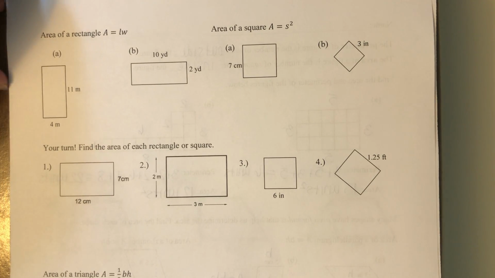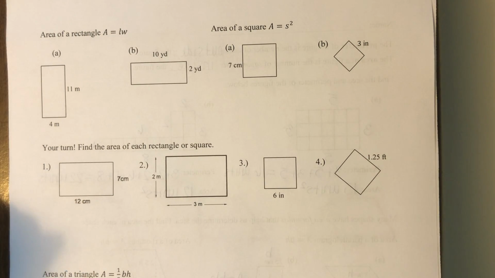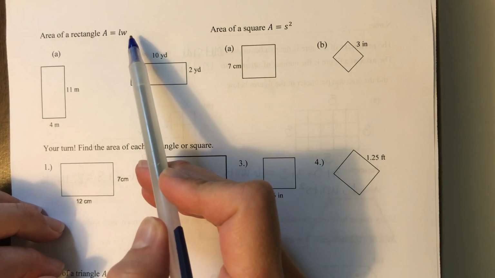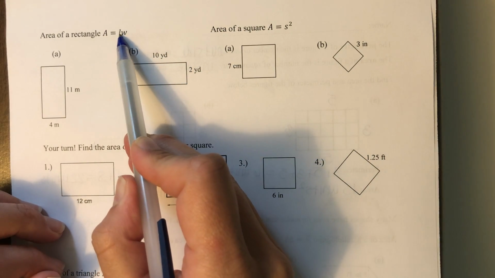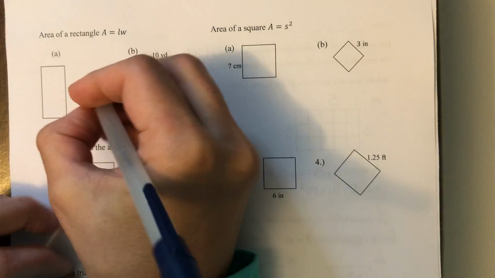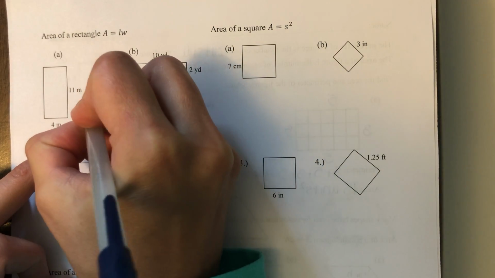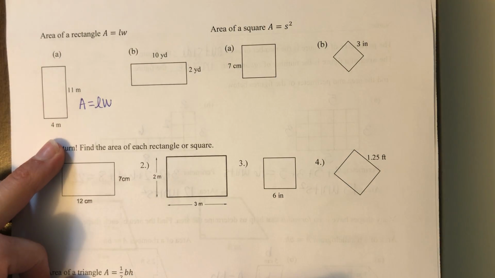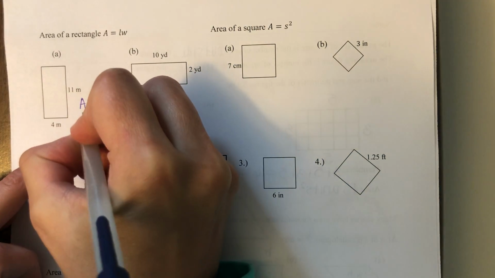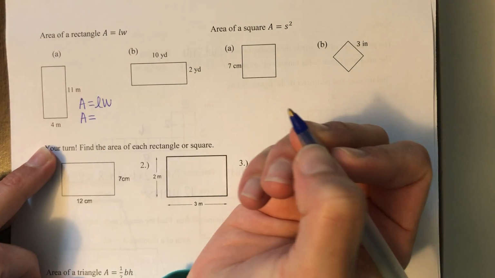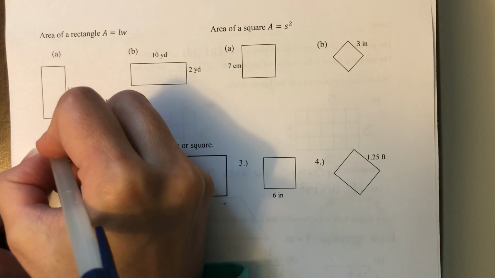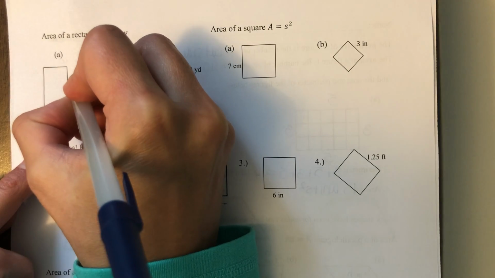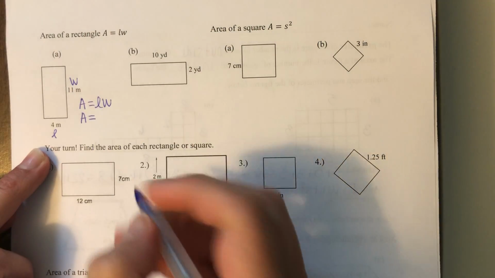So our next shape is going to be a rectangle. Rectangle, it's similar to base times height. We just don't call it base times height. We call them length and width. So I'm going to write out my formula. Area equals length times width. Remember, that means multiplication. They're shoved up against each other. It doesn't matter which one you call which. I usually call this one length and this one width, but it just doesn't matter.